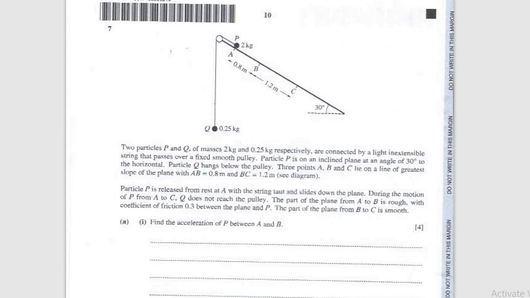The question gave us two sections on the inclined plane: AB is the rough part, and BC is the smooth part. Particle P is released from rest at A, which means P is initially at rest before they release it.